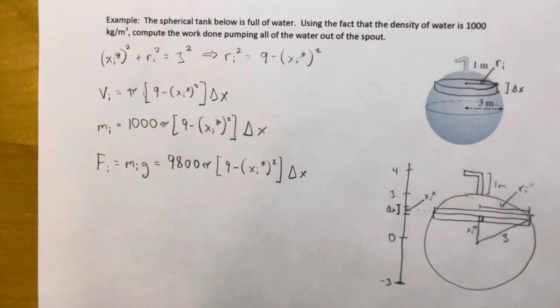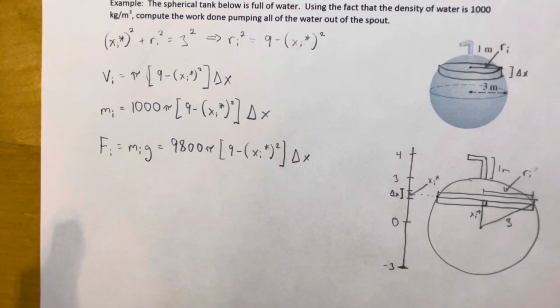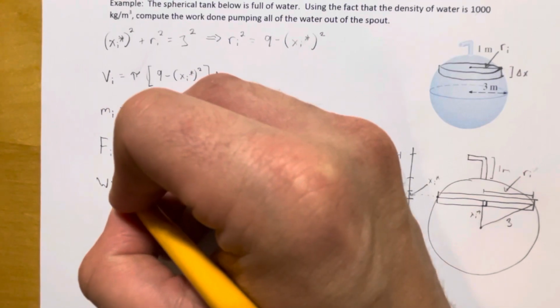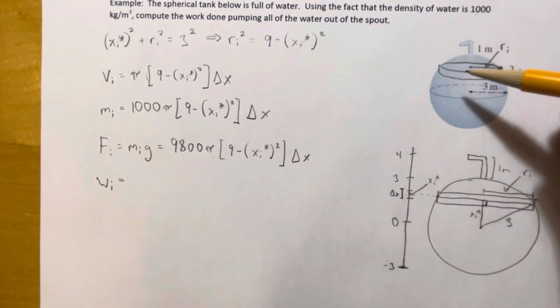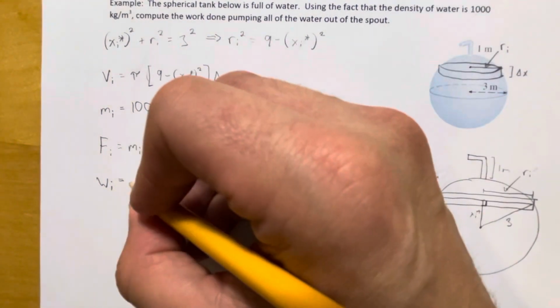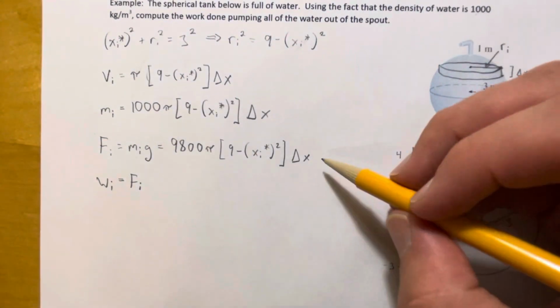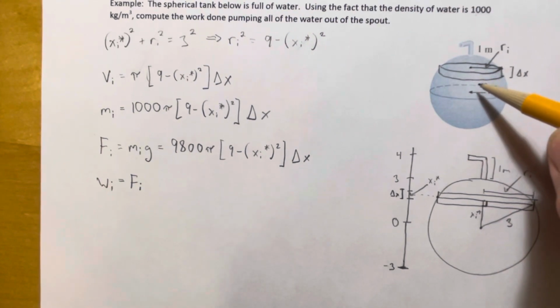We're getting closer, okay? So we have force. Now I need to go from force to work. The work done in lifting or pumping this cylindrical slice of water up to that spout is going to equal the force acting on that slice. So remember, the force is the force that we apply that opposes gravity.